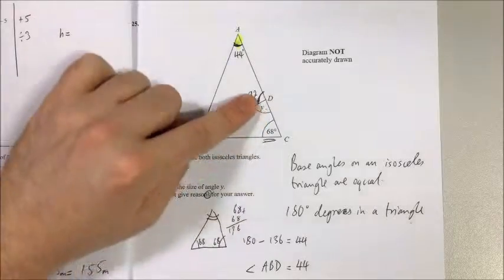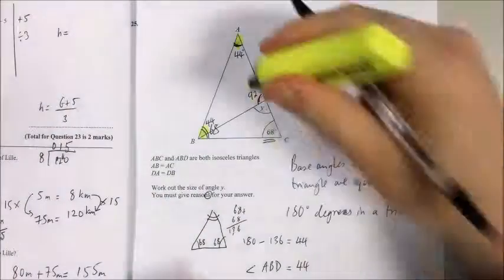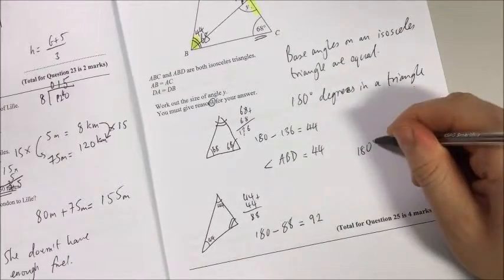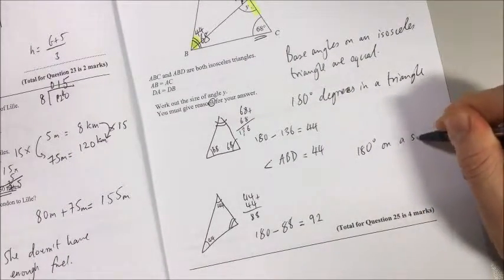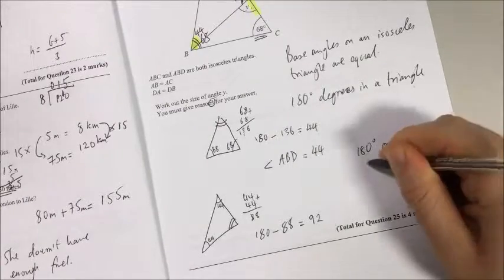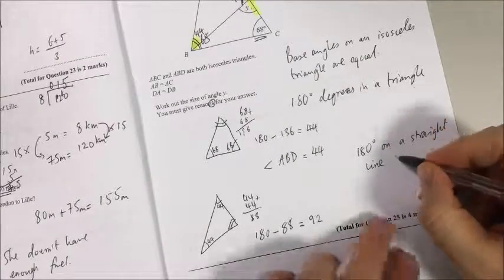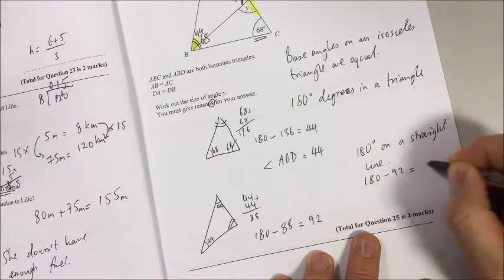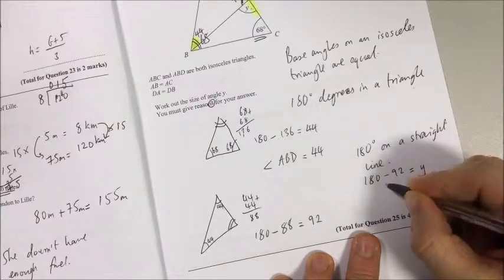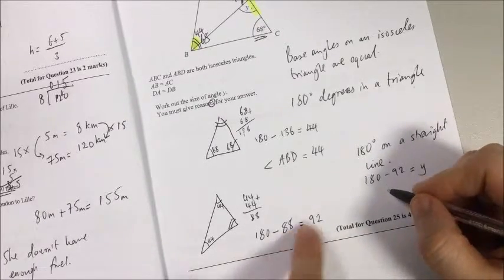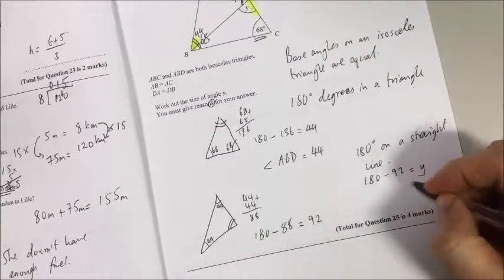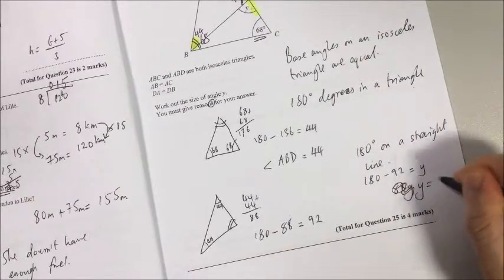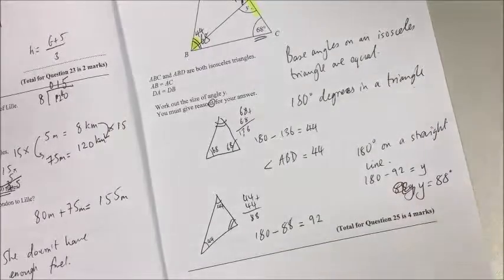And now, these are on a straight line. This diagram here, you can see these on a straight line. So there are 180 degrees on a straight line. So 180 take away 92 will equal y. So it's the same calculation. It's going to be the same as 88. So if you take away 90, it's 90. Take away 2, it's 88. So y equals 88 degrees. And we explained everything that we did there.